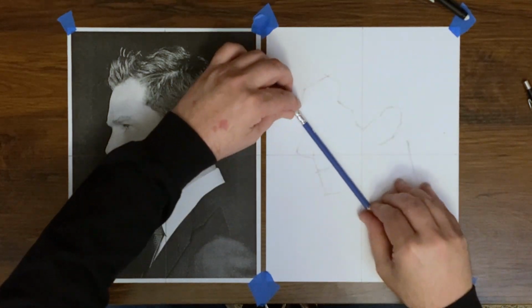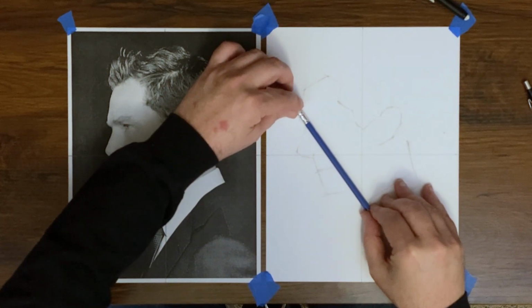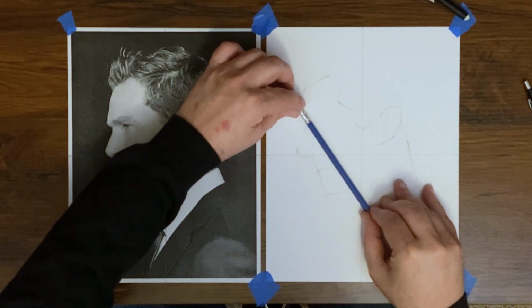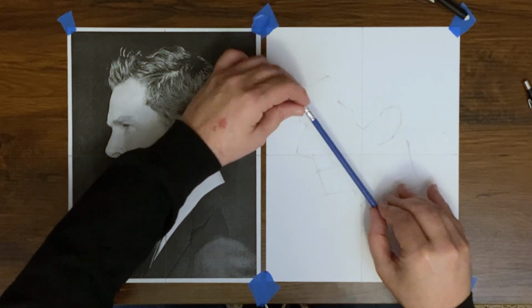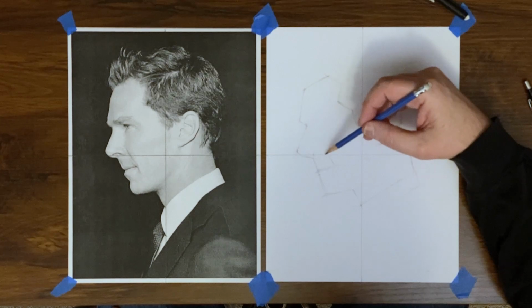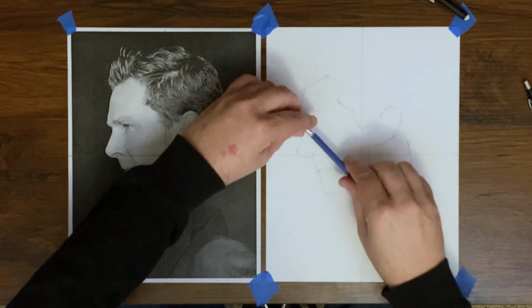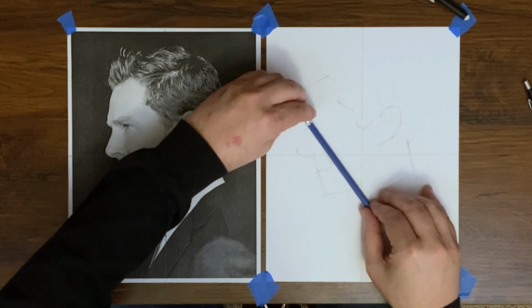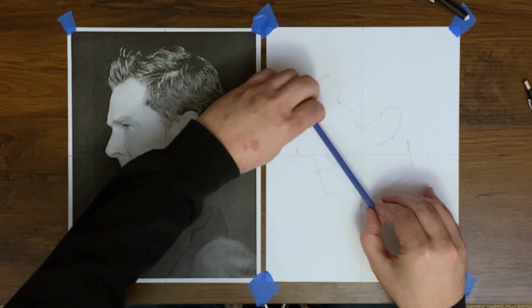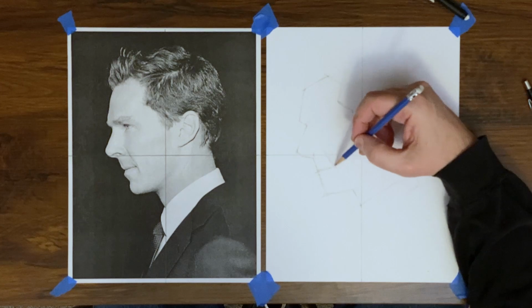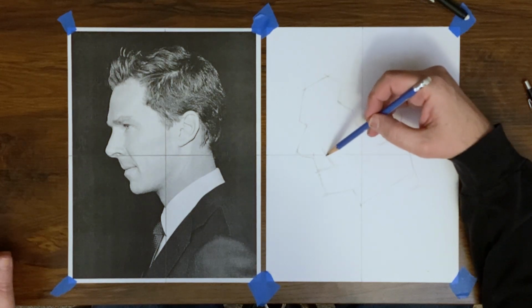Let's remeasure. This is a really critical measure. We want to be really careful. And it looks like I've got it too far to the back, so let's bring it forward just a little. From there to there. That's working pretty good.